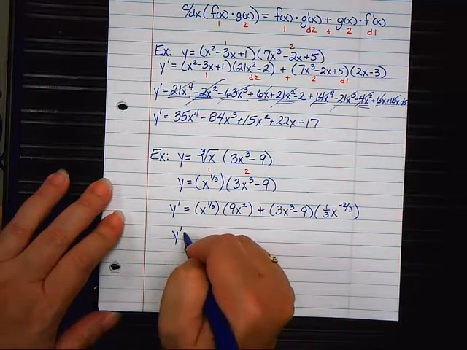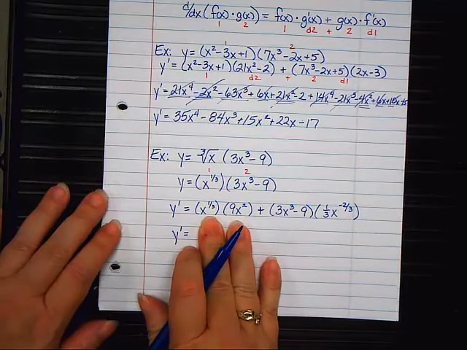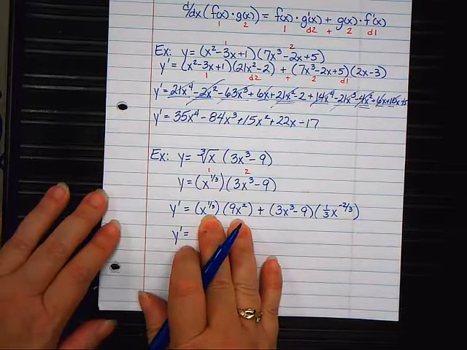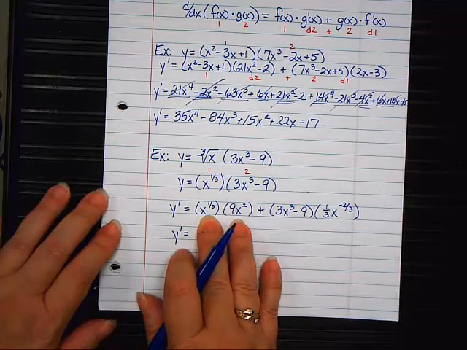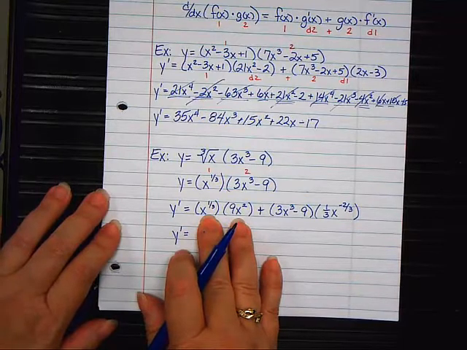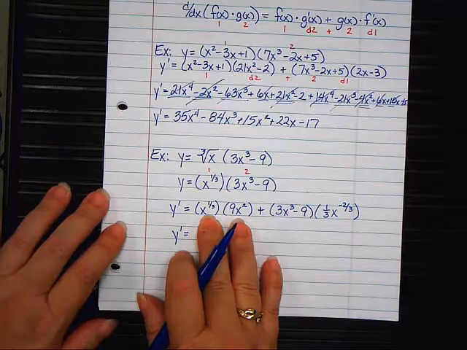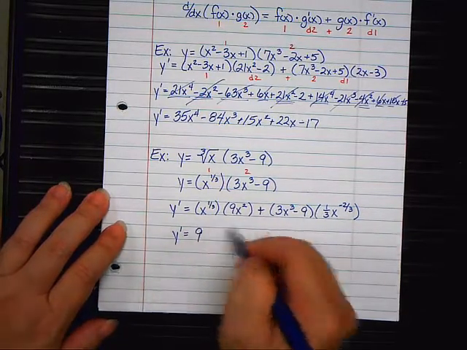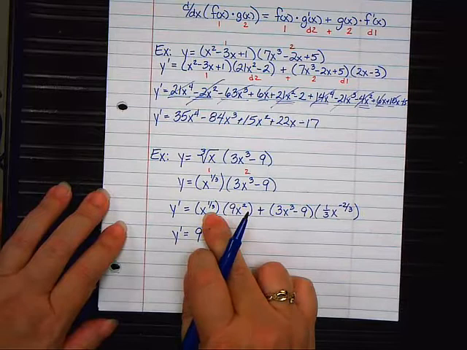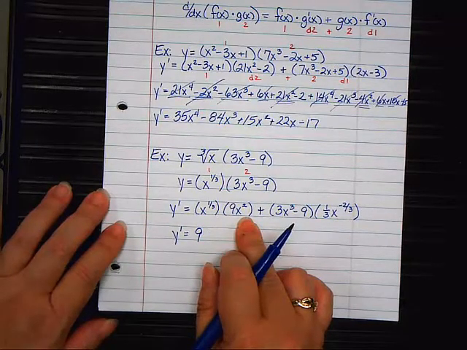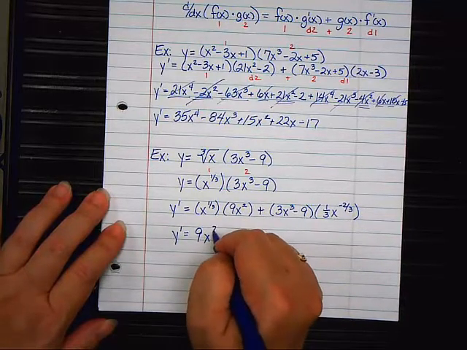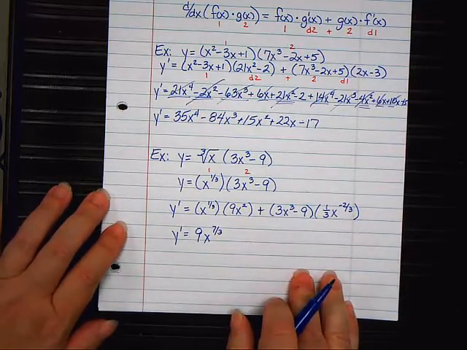Y prime equals. These two right here need to be multiplied together. Okay? When you have like bases, when you have x to a power and another x to a power, what do you do to the exponents? You add them. You add the exponents. So, 9 is the only number. What is 1/3 plus 2 as an improper fraction? It is 7/3. 2 1/3 is 7/3.